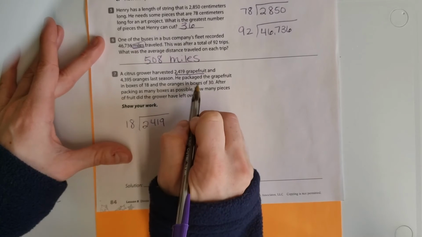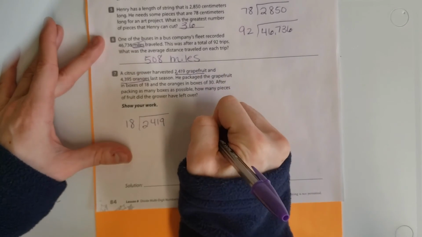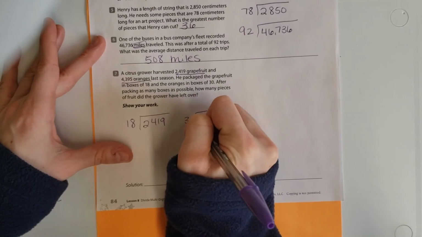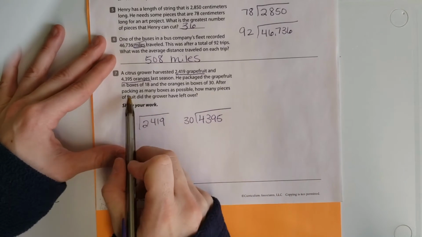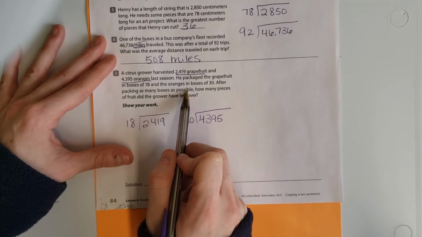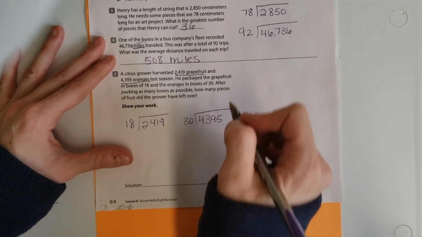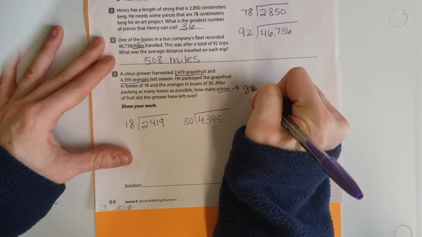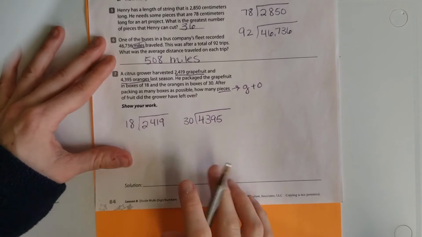And the oranges in boxes of 30. So he had 4,395 oranges divided by boxes of 30. So those are my 2 problems I'm going to have to solve first. After packing as many boxes as possible, how many pieces of fruit did the grower have left over? So pieces of fruit means grapefruit and oranges. I'm going to have to add my remainders together to answer this problem.